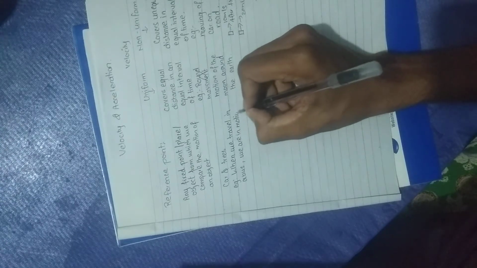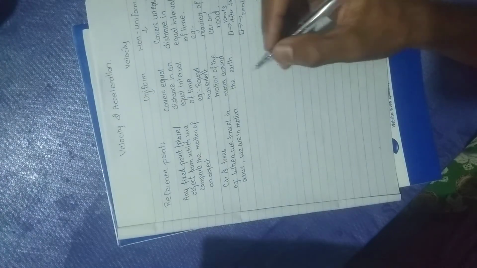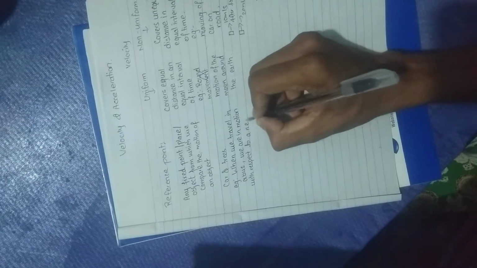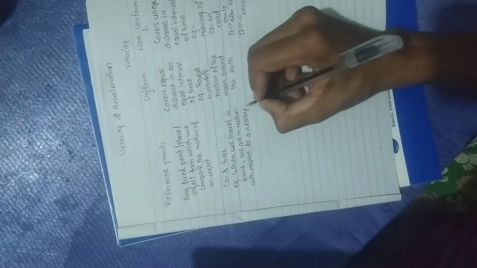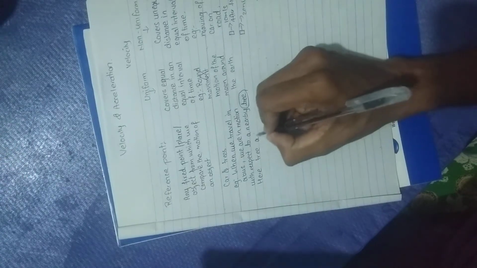If the bus is traveling, then we sitting inside the bus are also in motion, with respect to a nearby tree. Here, the tree acts as a reference point.